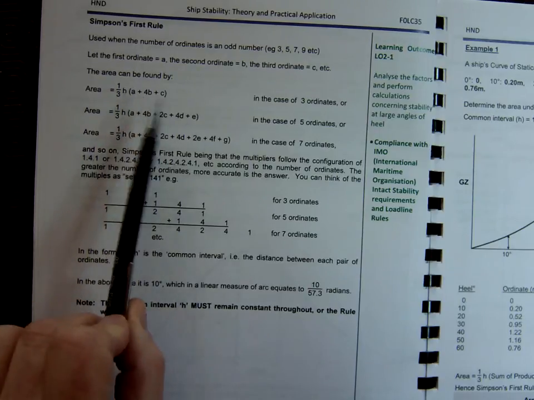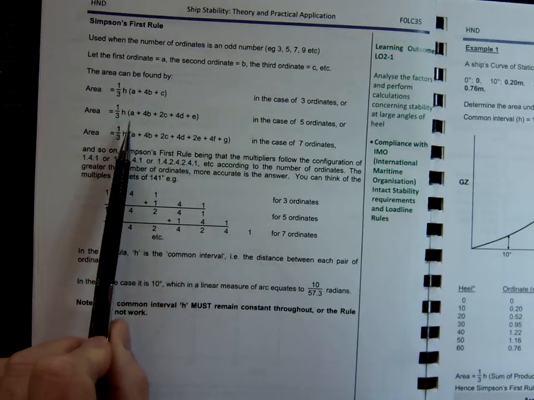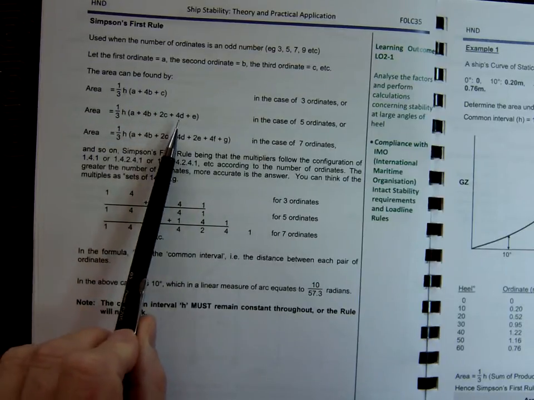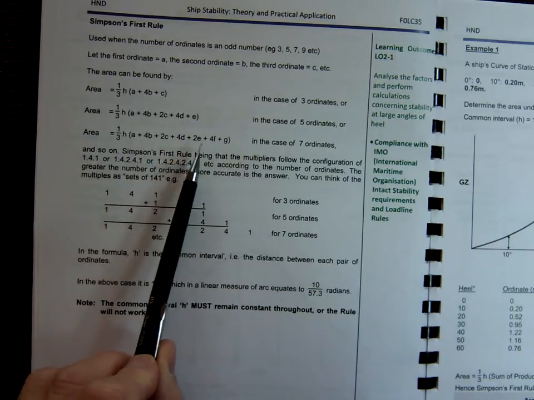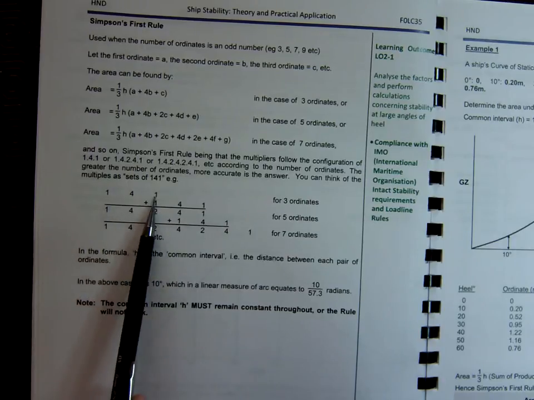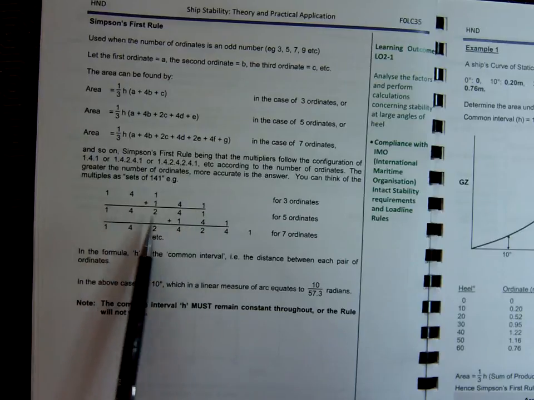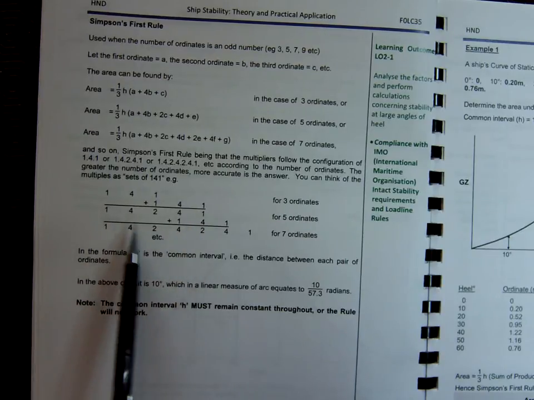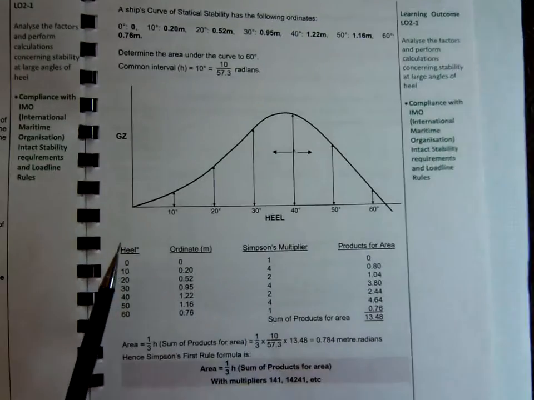For 5 ordinates, it would be 1, 4, 2, 4, 1. For 7 ordinates, 1, 4, 2, 4, 2, 4, 1. And we can see how they're set out here.